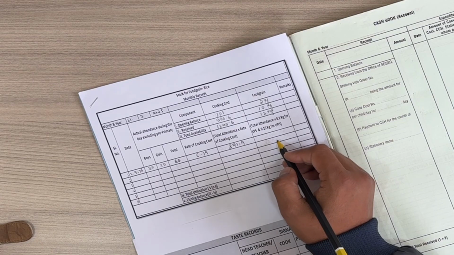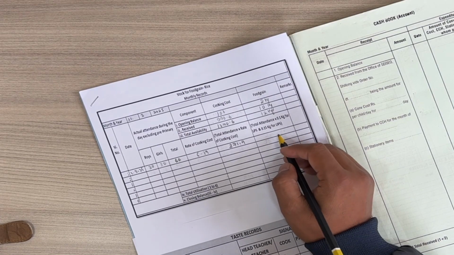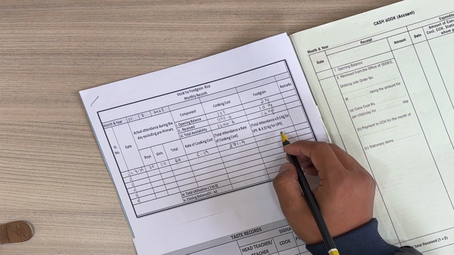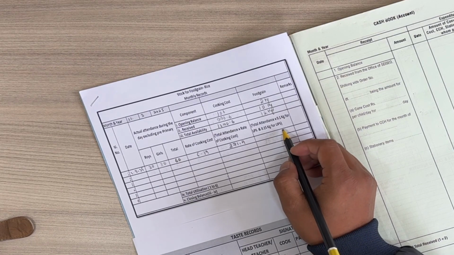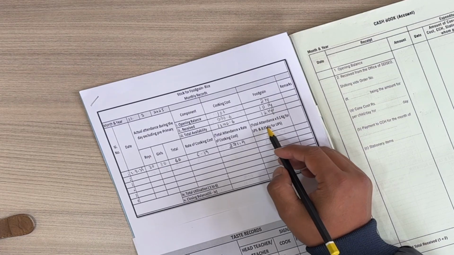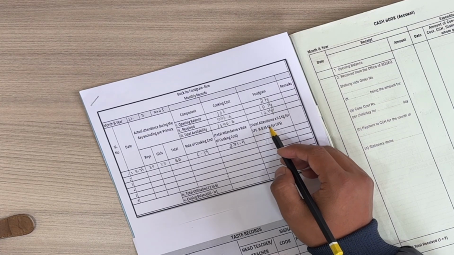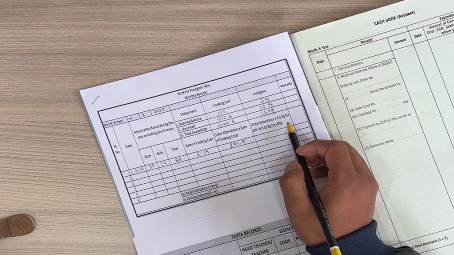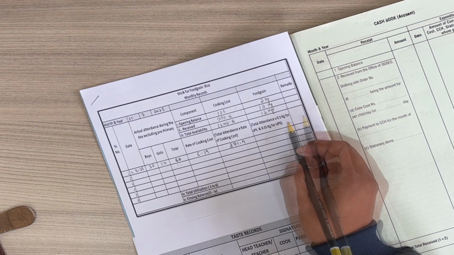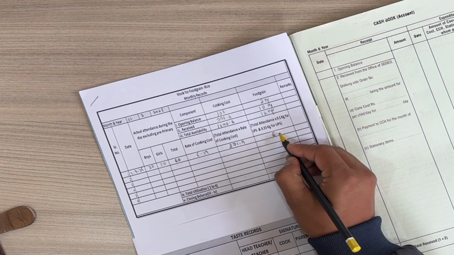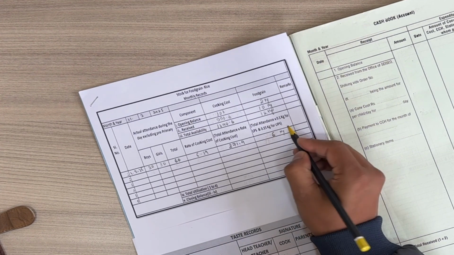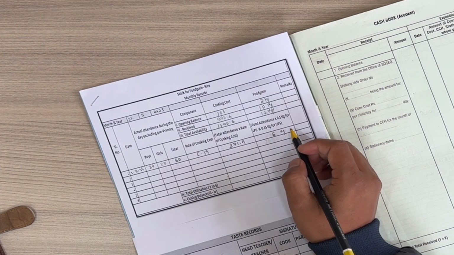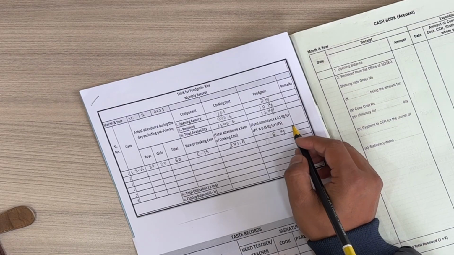And the next is the quantity of food grain that needs to be cooked. With the total number of students, which is 60, and the rate given, which is 100 grams, it will come to around 6 kg. So 6 kg for 60 lower primary students.